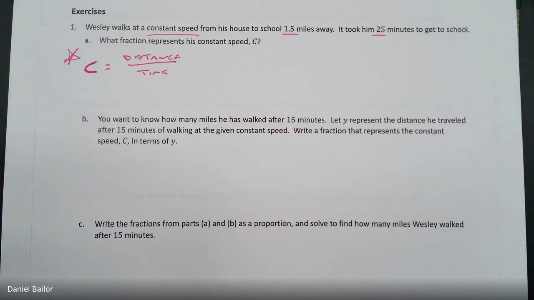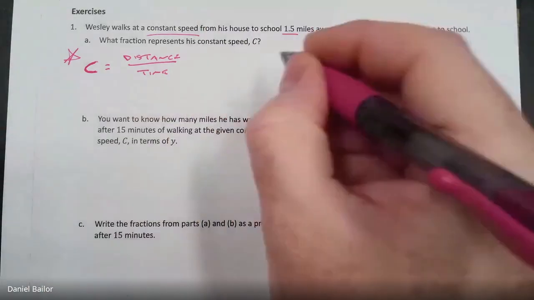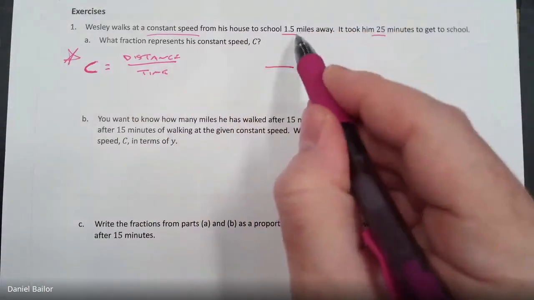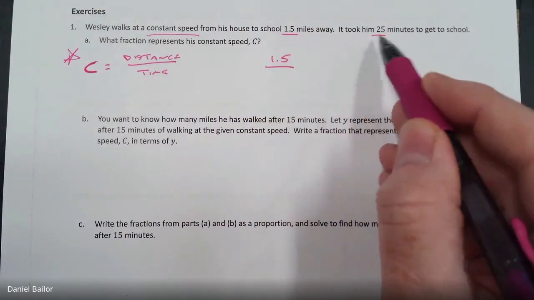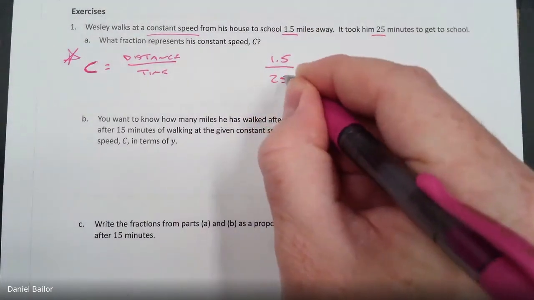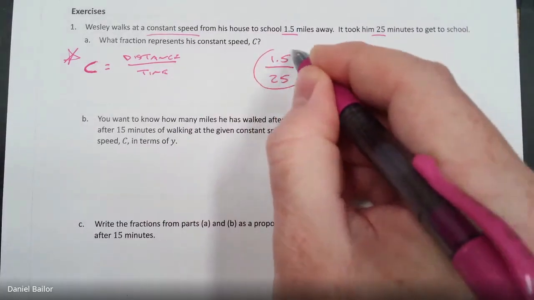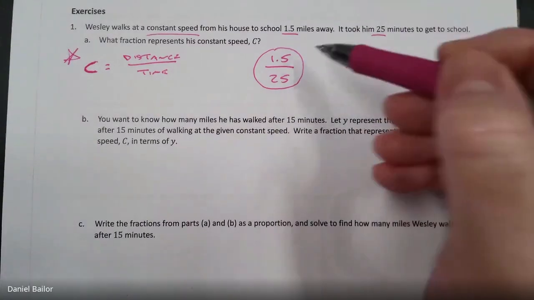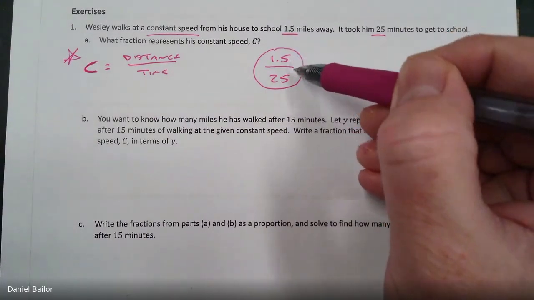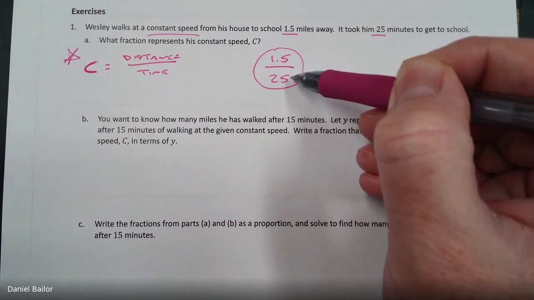So what fraction is his constant speed? Well, Wesley's distance to school is 1.5 miles, and his time is 25 minutes. So that's his constant speed. That's the fraction he needs. We know this is true. This is just a fact. He does 1.5 miles in 25 minutes. That's all it's asking you for. Just write down his speed.